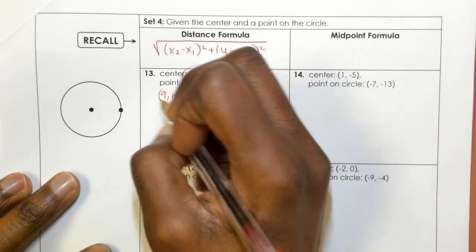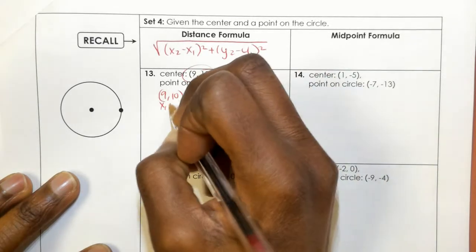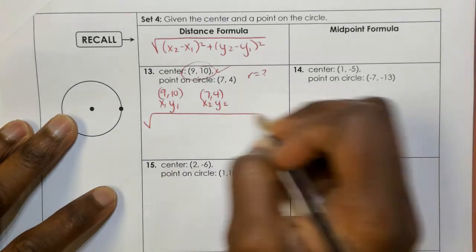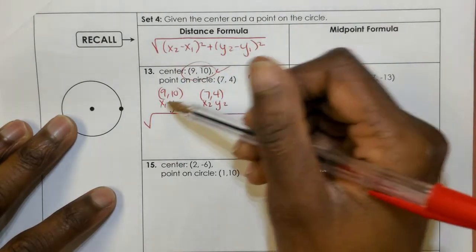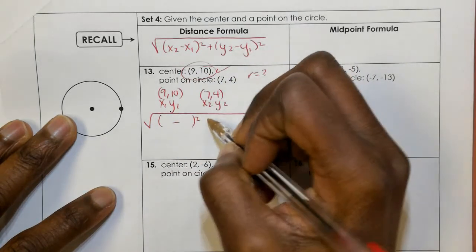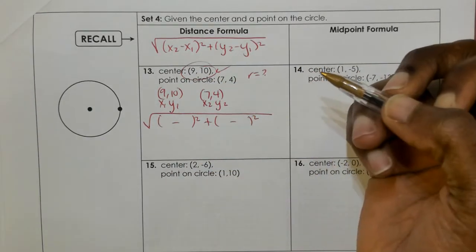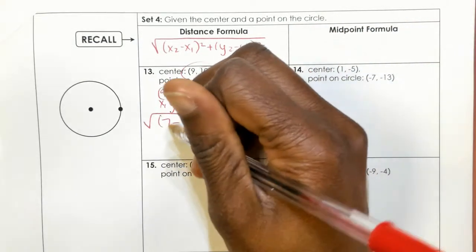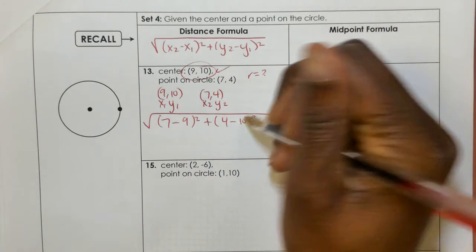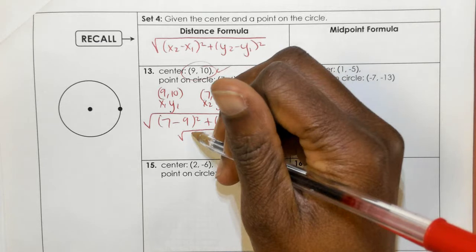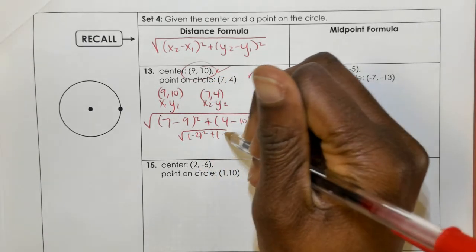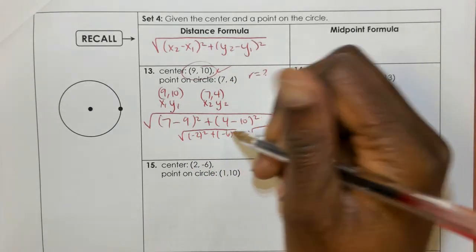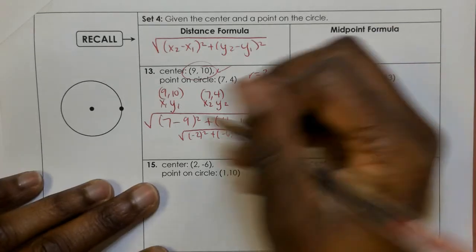In the problem, I'll call this point 1. Doesn't matter which point is point 1 and which is point 2, but you need to find the distance between them. So we're going to be using the formula, plugging in all of these subscripts. It's going to be x2 minus x1, so 7 minus 9, and 4 minus 10. So negative 2 squared and negative 6 squared, which equals 4 and 36, so the square root of 40. So that's the radius.